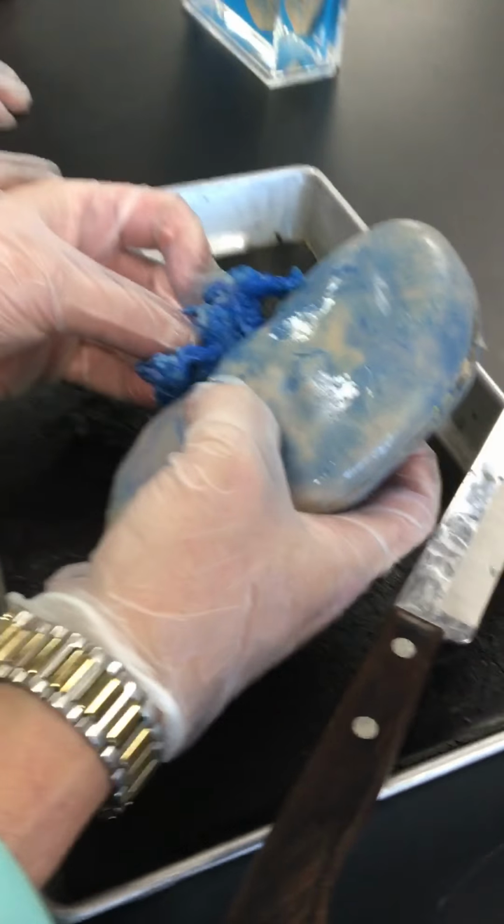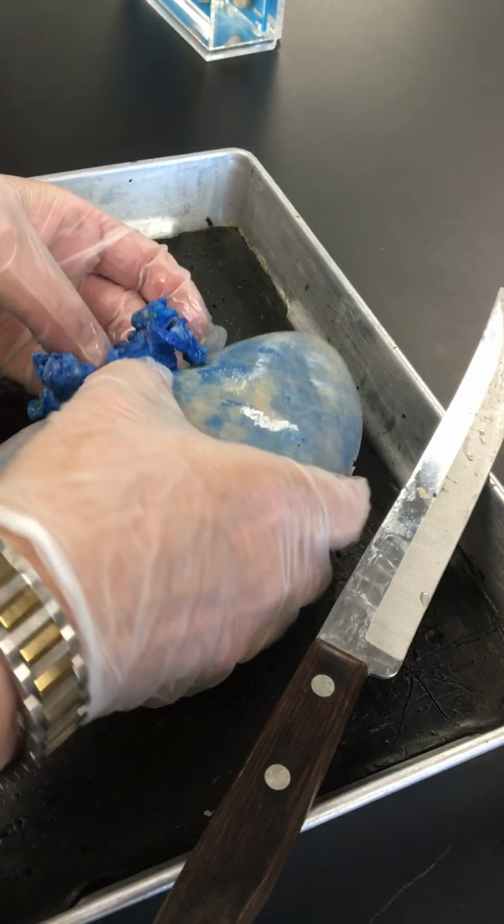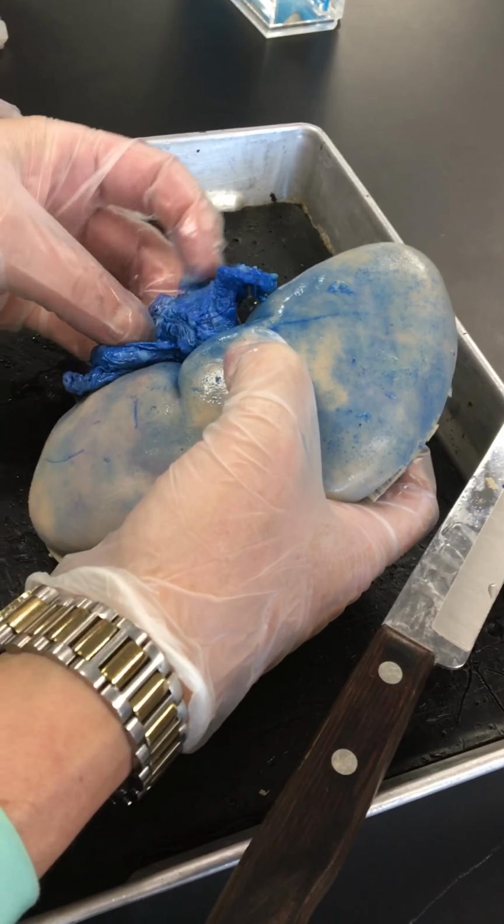It's like it's completely missing. No, it's there. It's just obliterated in blue. But come practical time, I will choose one that is a lot more clear than this one.